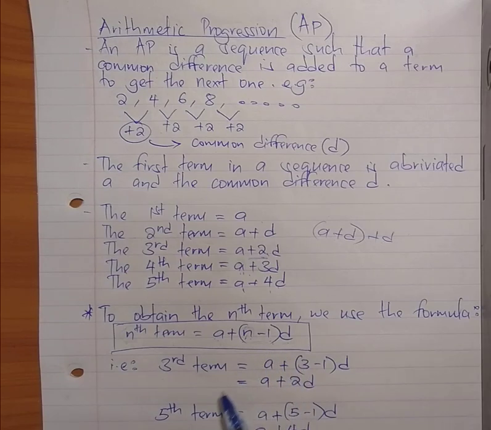So how do we apply this formula? To apply this formula, we insert the values. If, for example, we have been told to find the third term in a sequence, we insert it in the formula.